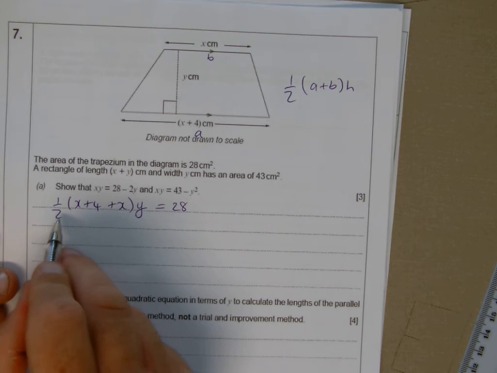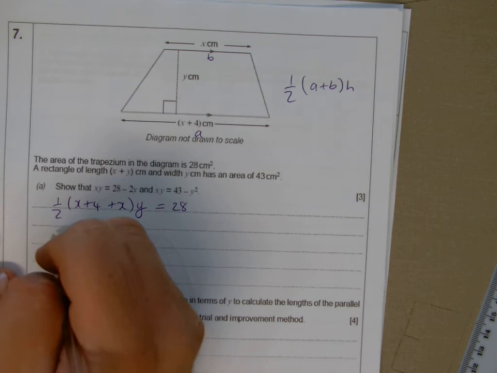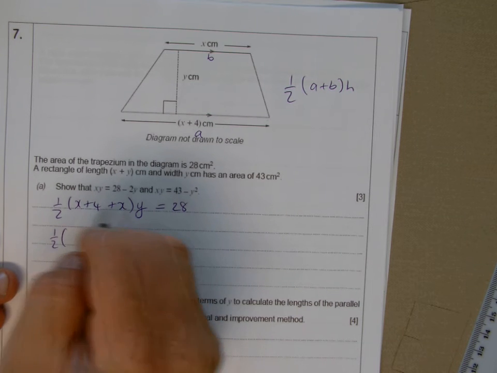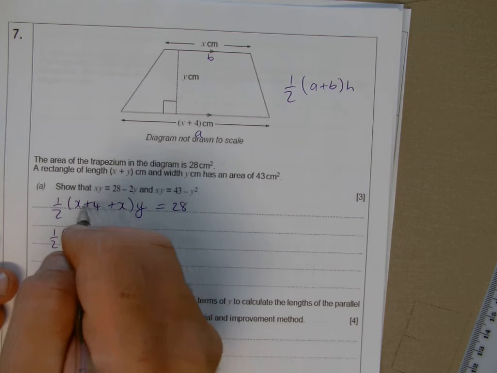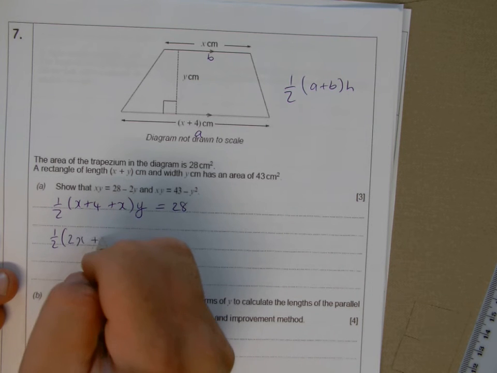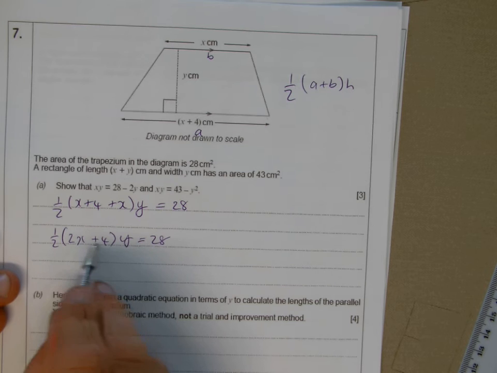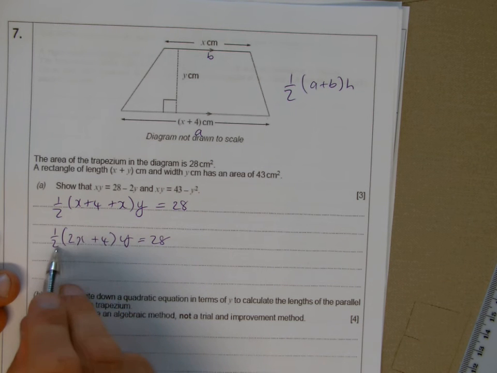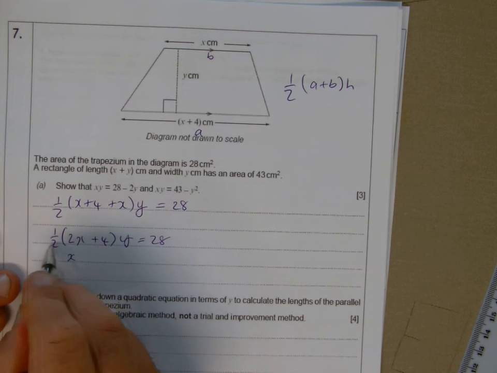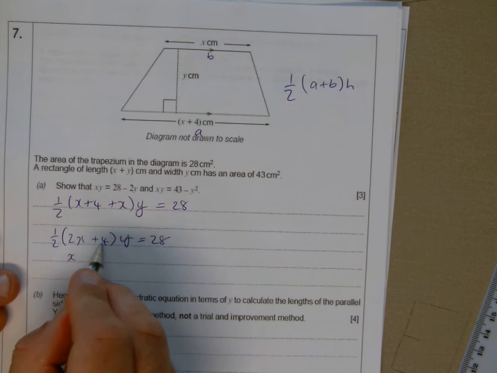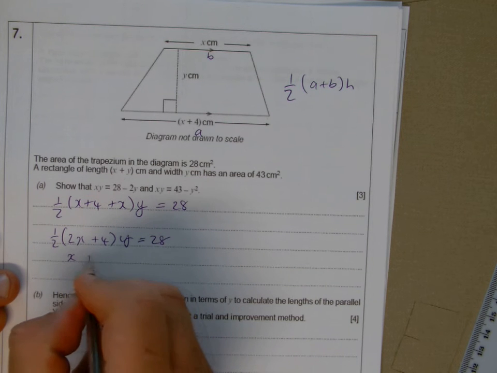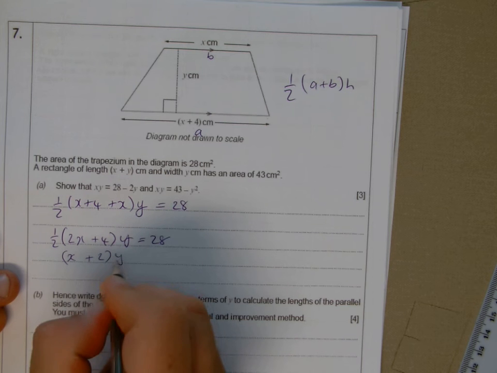What I could do then, maybe I'll leave that half there for a minute, but in that bracket, I could simplify that. That would be 2x add 4, times y is 28. And what's good then is, because that's 2x plus 4, and they're both even, I could take the half through the bracket. Half times 2x is x, and half times 4 is 2, okay? That makes sense. I'll keep a bracket there because I've still got the y to times as well.